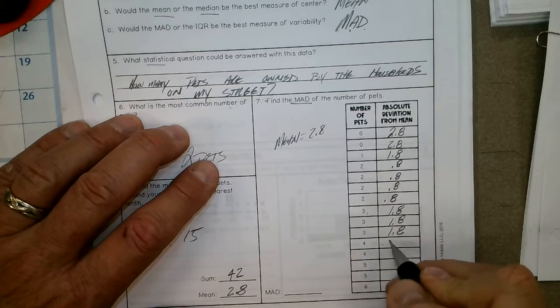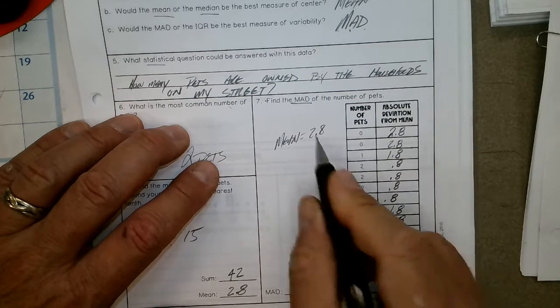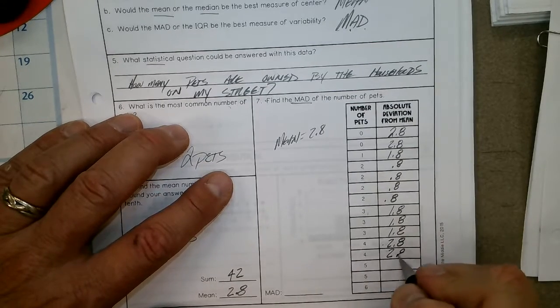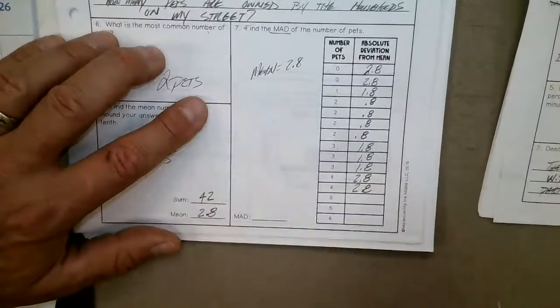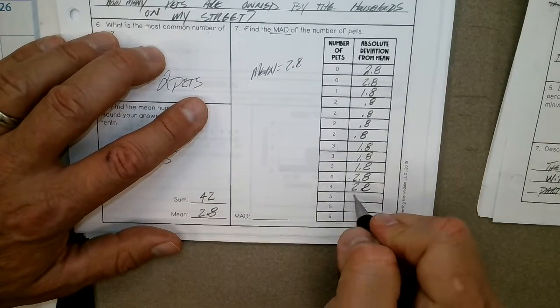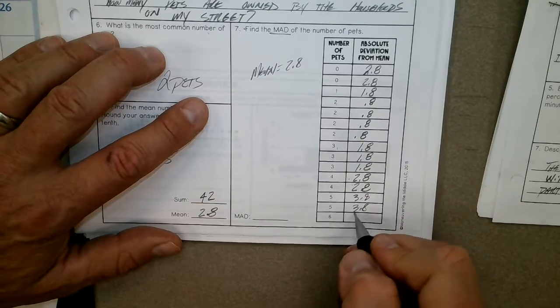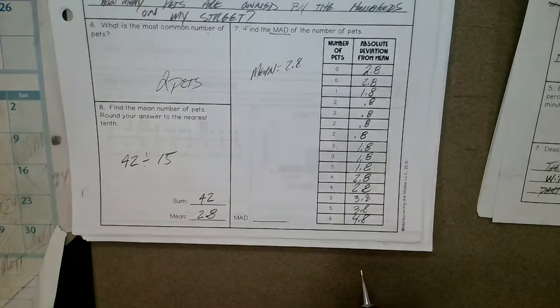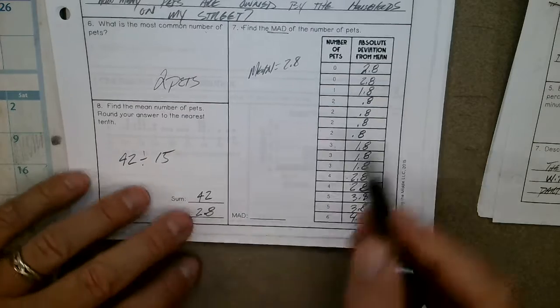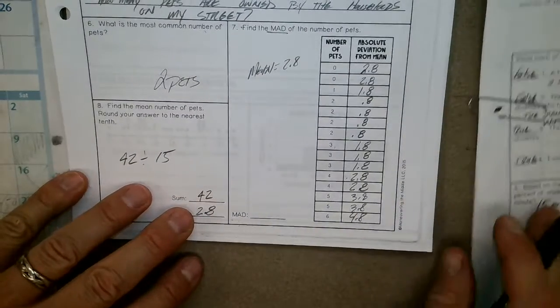Now we're at the 4, so that's 2.8. I'm just doing this mentally, and you should be able to bang through these. 5 is 3.8, 3.8. 6 is 4.8.